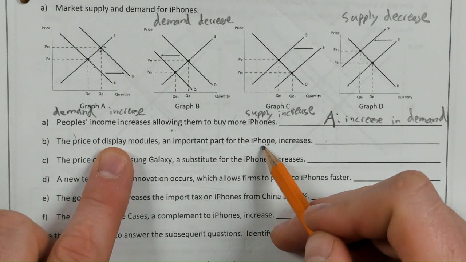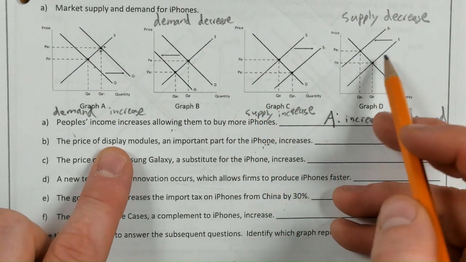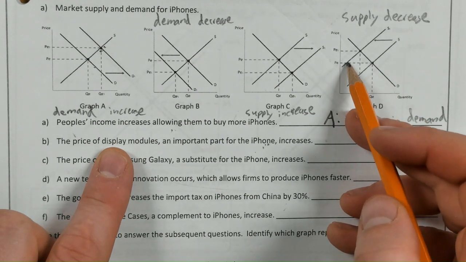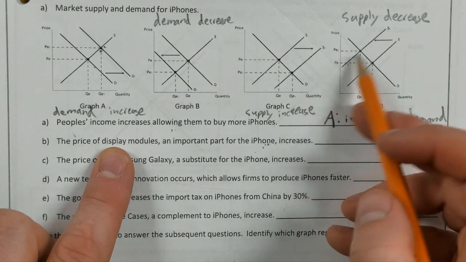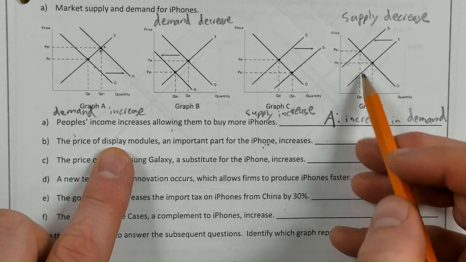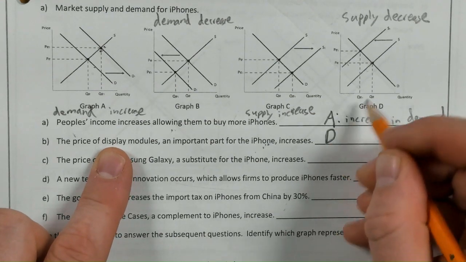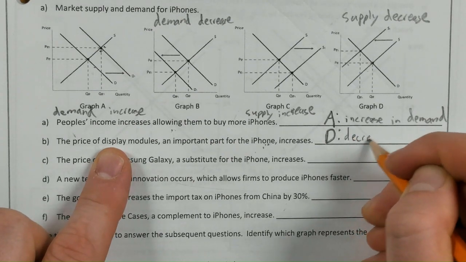So if the price of these goes up, that's going to be an increase in input prices, and that's one of the reasons why a supply curve can shift to the left. In other words, we're going to be supplying less of this item at any given price because it is now more expensive to make. And when this happens, it increases the price and it decreases the quantity. So scenario B's best fit is with graph D, which is a decrease in supply.